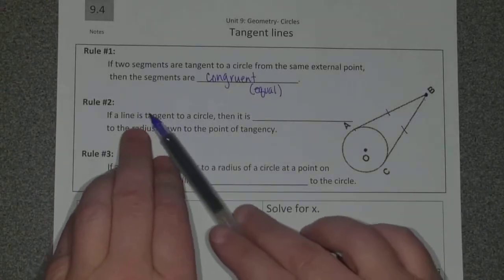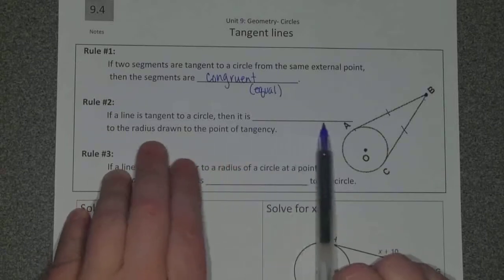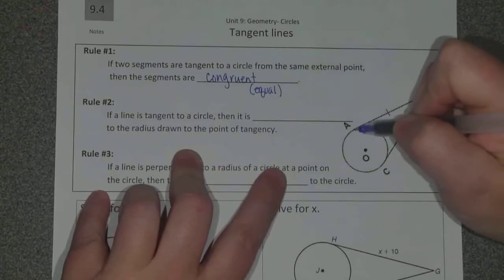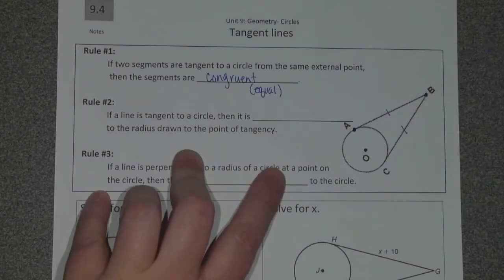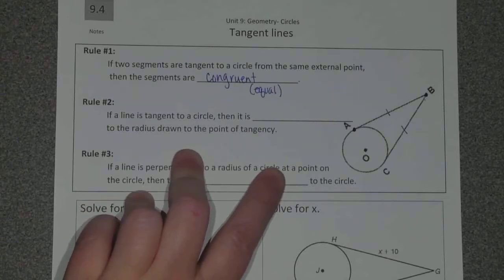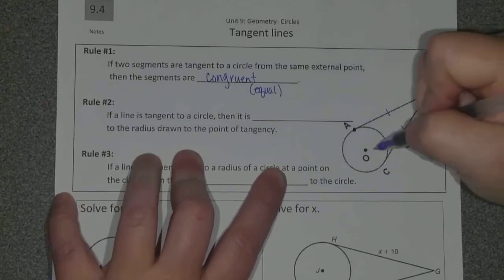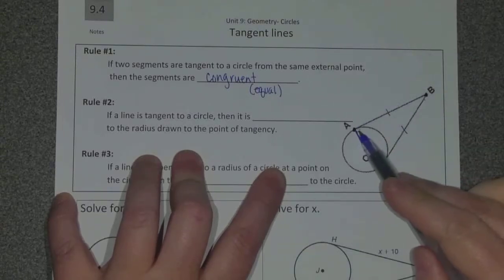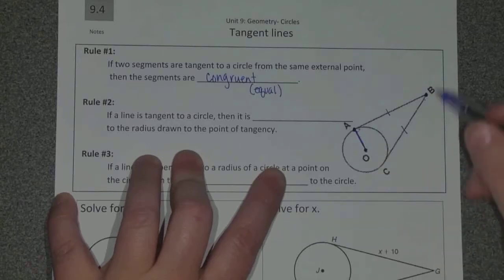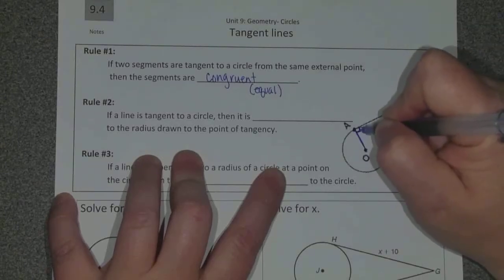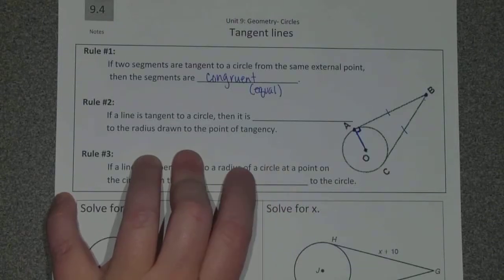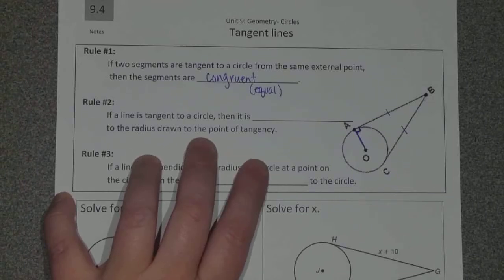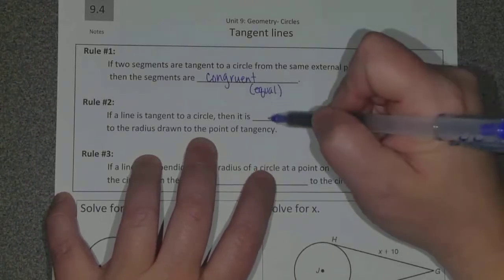Rule number 2 says if a line is tangent to a circle, then it is blank to the radius drawn at the point of tangency. Does everybody remember that the point of tangency is that one particular point where the line touches the edge of the circle? So if you draw your radius from here to there, what happened right here? It formed a right angle. Does anybody remember what we call it when two line segments form a right angle together? What do we call that relationship? Starts with a P. Yeah, it's perpendicular.